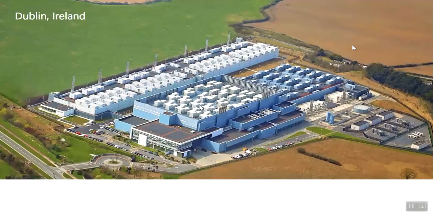So this is the Dublin data center. This is actually 3, 4, and 5 data centers out of almost 15 in this area, to give you an idea of the size of these data centers.